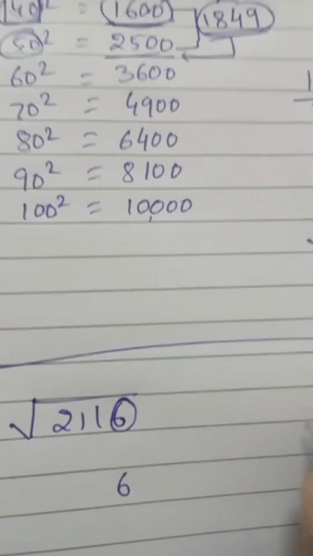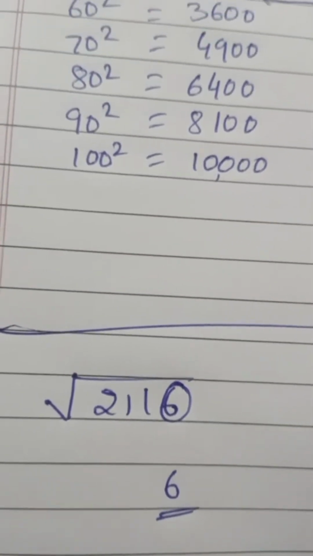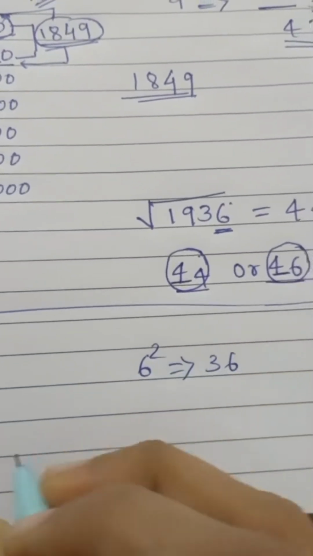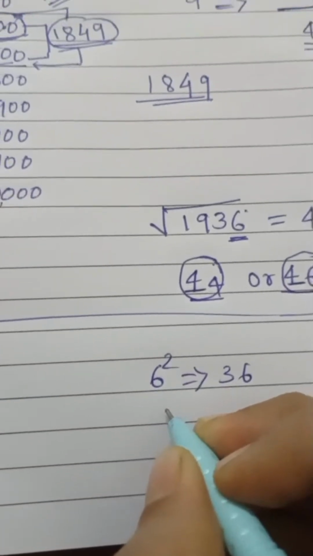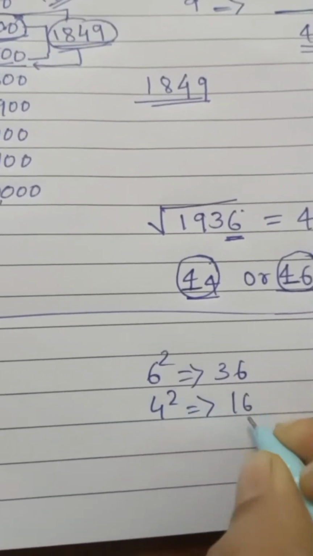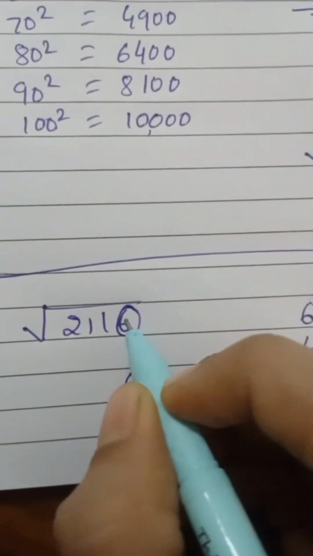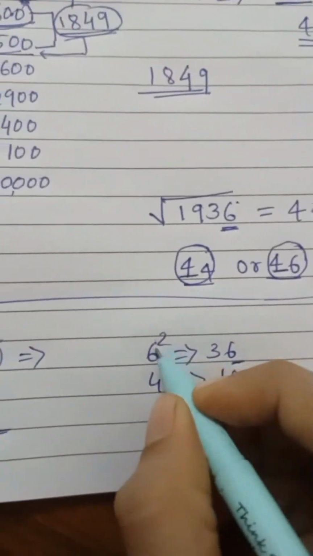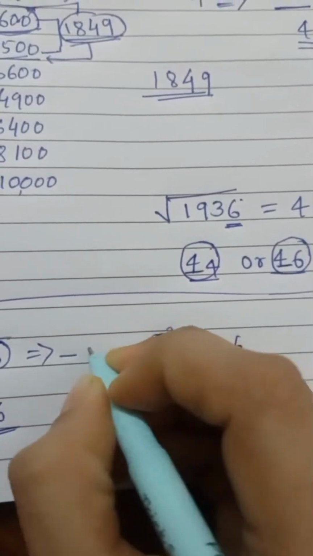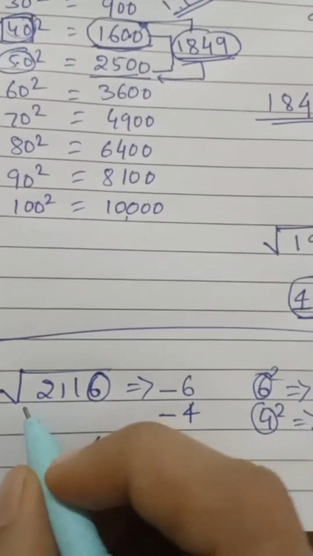In that, for which square do we have last digit as 6? For 6 we have last digit as 6. Right? For 6 square we have 36. And 4 square also we have 6 as last digit. So for this number we must have 6 or 4 as its last digit. 6 or 4.